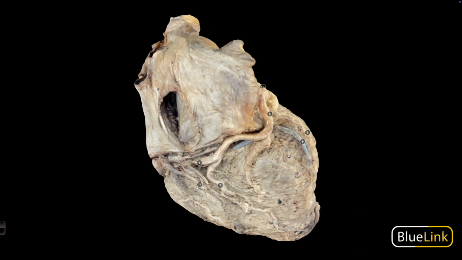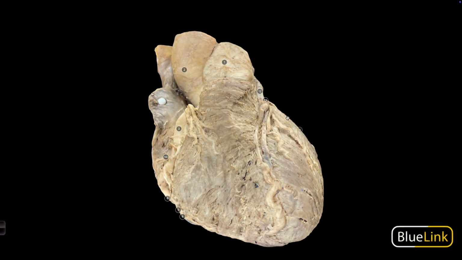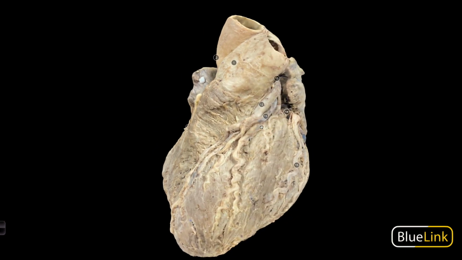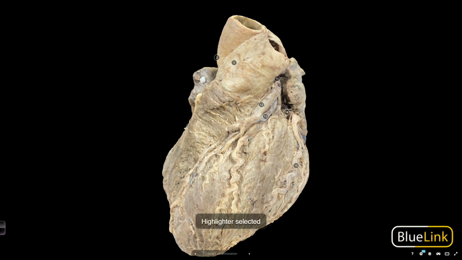Let's go back to anatomical position, and we're going to rotate a little to the right and a little superiorly. And there's our LCA coming down. And there's our anterior interventricular branch. And it actually has 2 branches there. There's our circumflex branch coming around. And there's our left marginal artery. So anterior interventricular branch serving the interventricular septum, the left marginal artery serving the left ventricle.